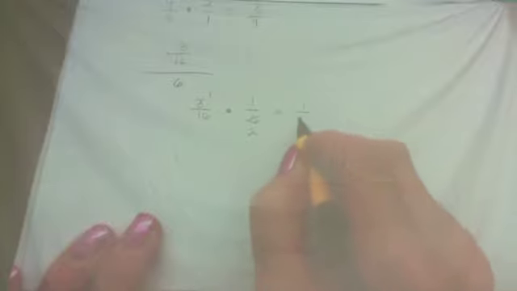Alright, so you should have rewritten it as 3/16 times, and then 6/1, the reciprocal is 1/6. I see I can simplify the 3 and the 6, and when I multiply across, I'm going to get 1/32. Alright, so this was a quick review of how to multiply and divide with fractions.